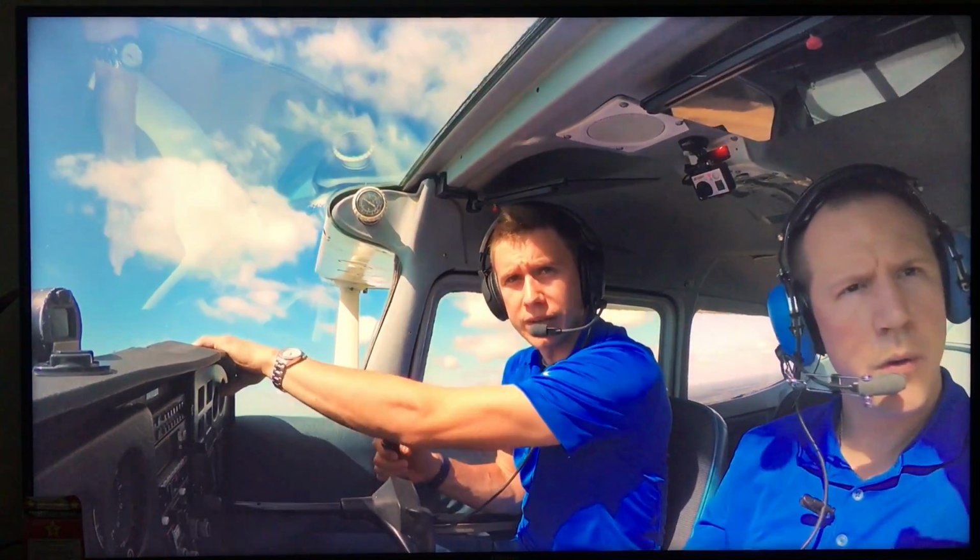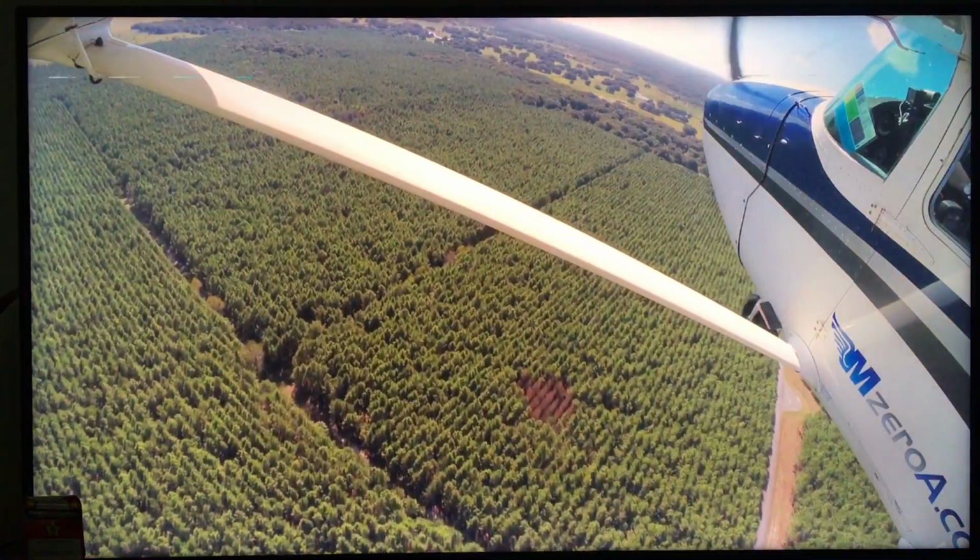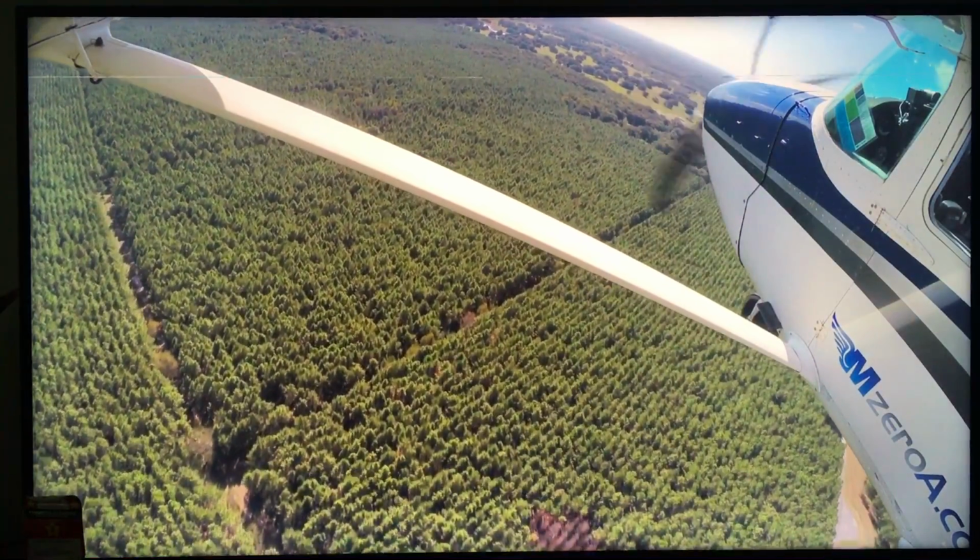Denellen, Marion County traffic, Skyhawk 7159 Quebec, turn in final, runway 10, Denellen, Marion County. And we're making this turn on here.